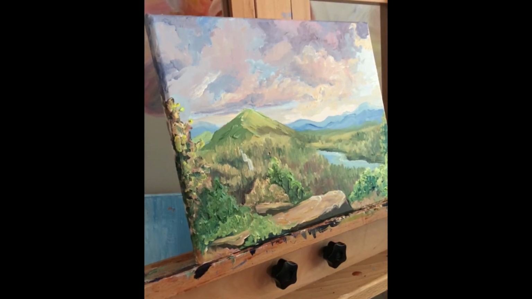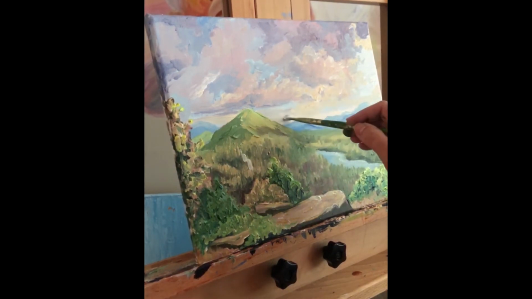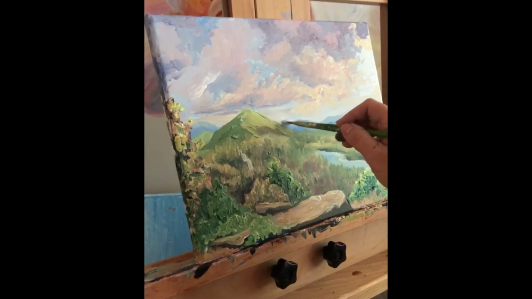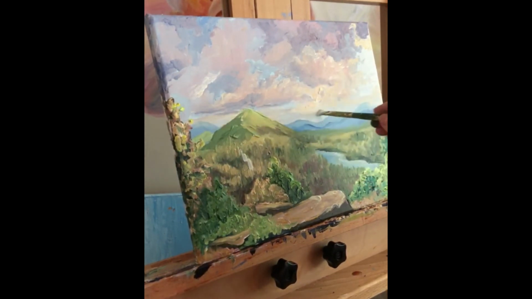Now we're going to come back in and define that sky a little bit more. I think I had too much of the coral going down into the horizon, and I wanted it to go back to the cerulean blue. That's what we love about acrylics. You can go back and fix anything that you want.